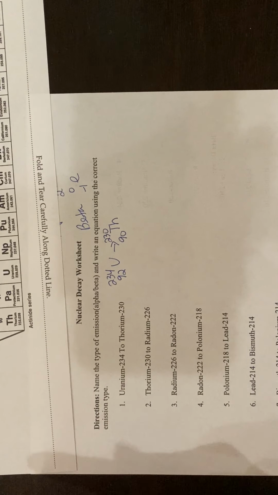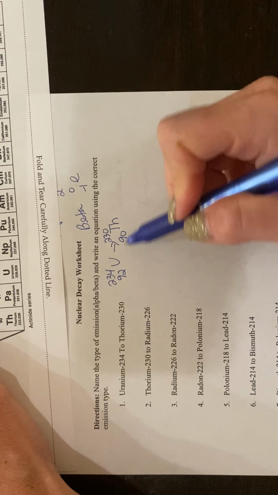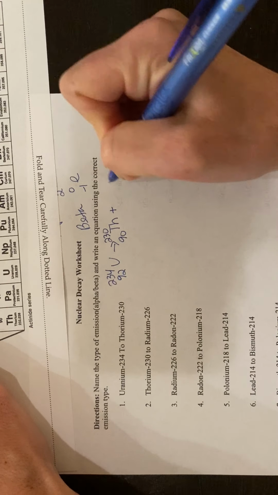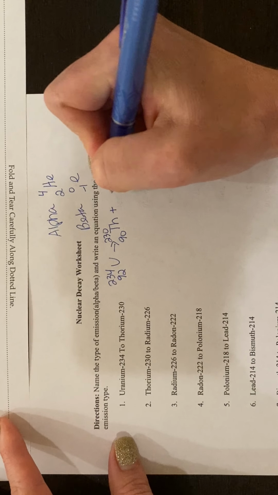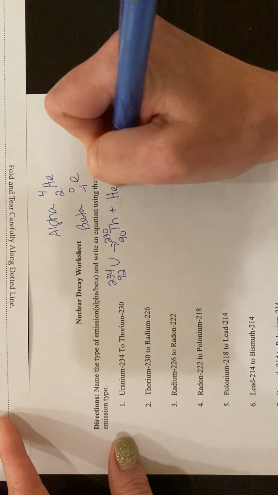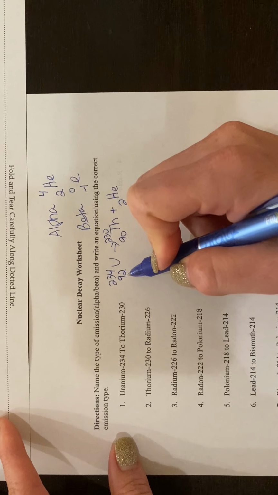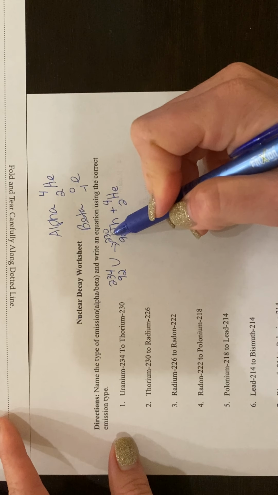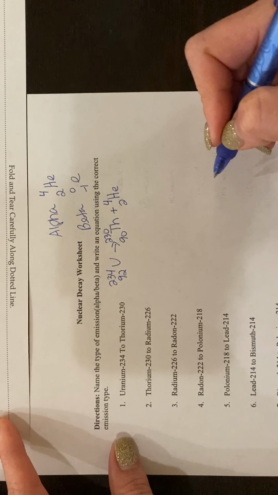So when we do our equations, we want to balance each side. We want our masses to be balanced, and we want our atomic numbers to be balanced. So is it going to be an alpha particle or a beta particle? For this one, it's going to be an alpha particle. So 2 plus 90 gives me 92. And then 4 plus 230 gives me 234. This is how I know that it's balanced. All right, so this is going to be alpha.